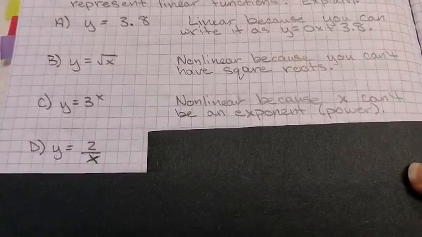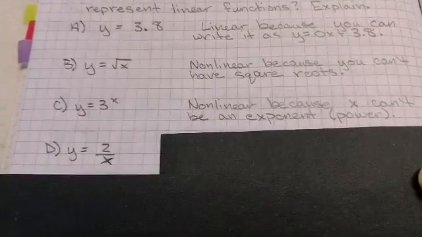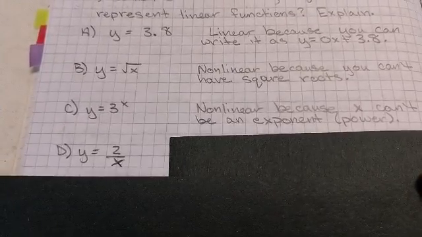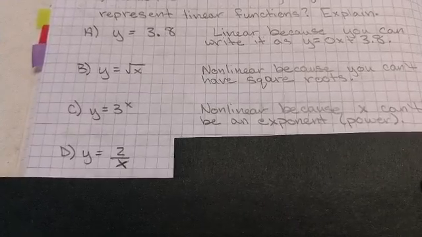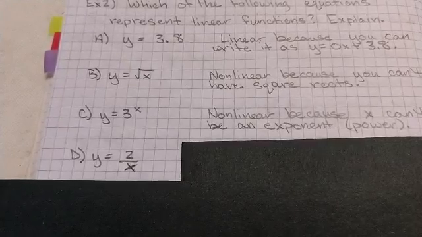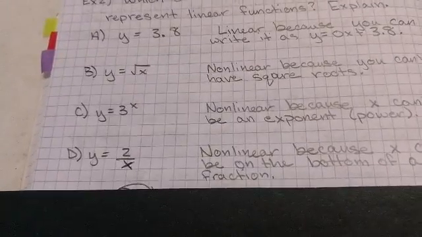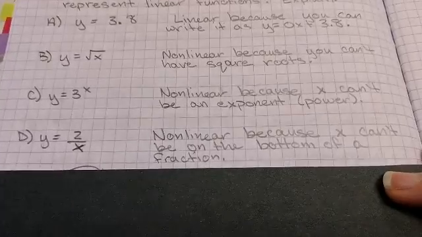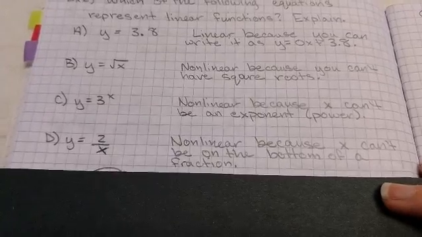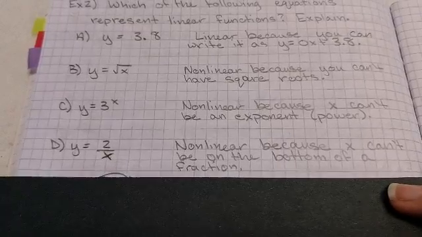Okay, D. Y equals 2 over x. I have to be able to put it in y equals mx plus b. Well, x has to be on the top of a fraction for it to be put in y equals mx plus b. Our x is in the denominator, the bottom of the fraction. So this is non-linear because x can't be on the bottom of the fraction in the denominator. There is no way for x to be in the denominator, so this is going to be non-linear.